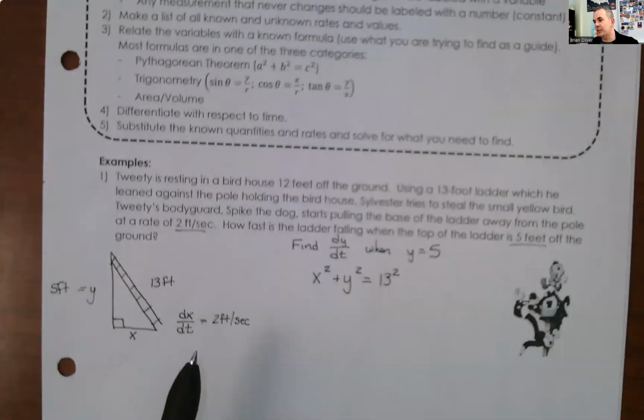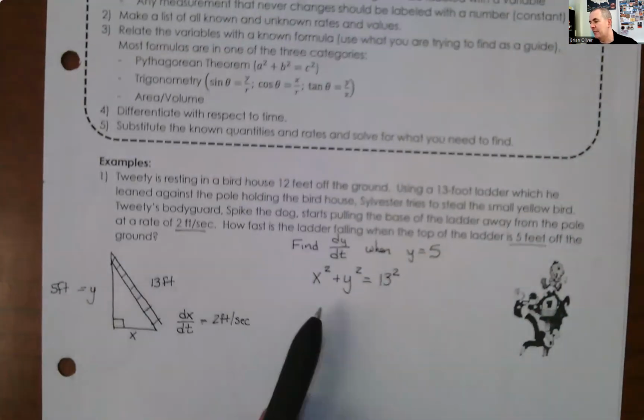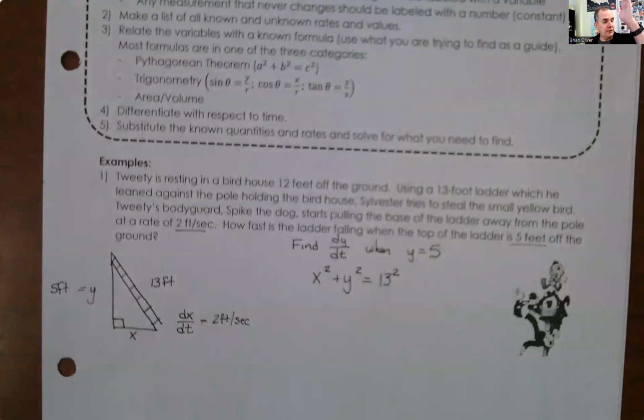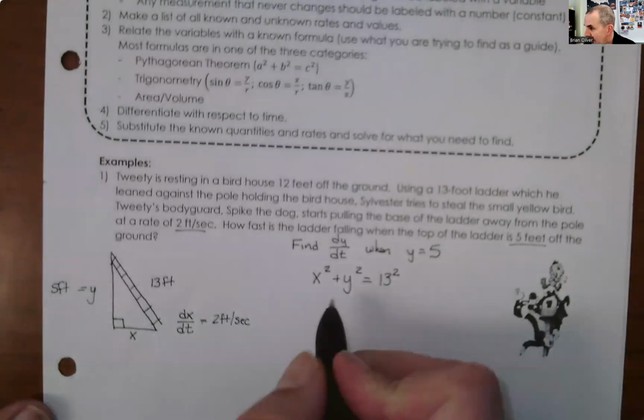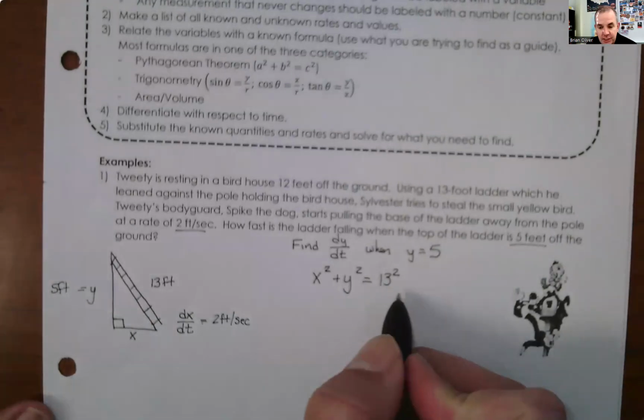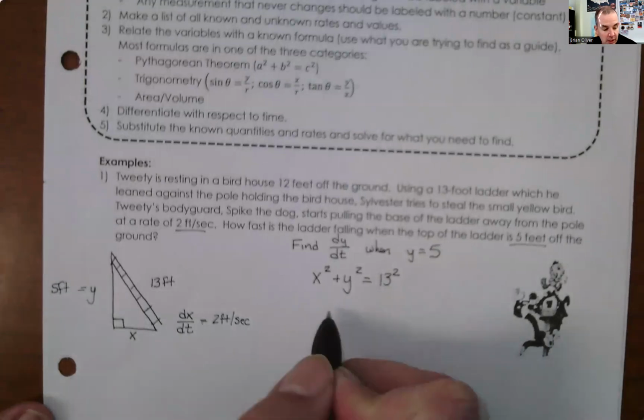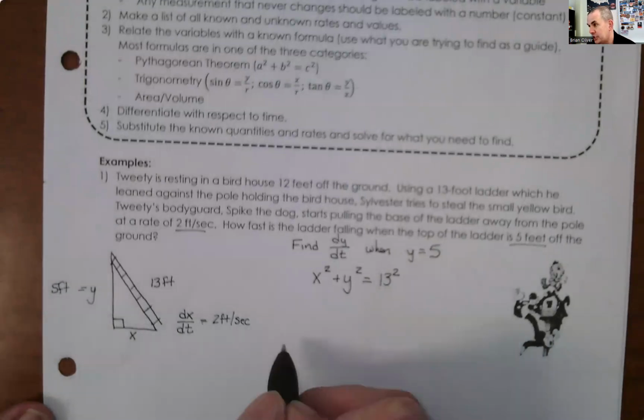Now, before you ask, why don't we plug in the 5 for y? Because that vertical height is changing. We're looking at this instant of 5 feet. At that point, how fast is the ladder going? So we have our equation here that we're now going to have to do an implicit differentiation of.